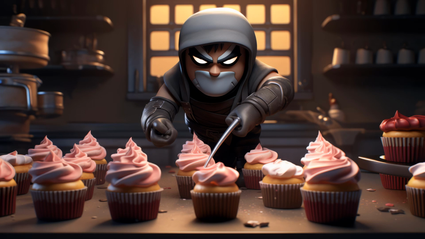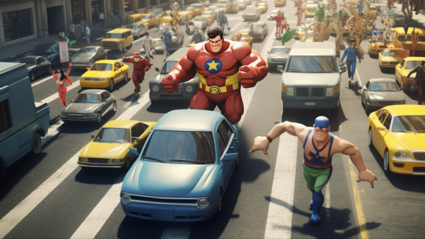Entering the 21st century, the medium experienced another shift, this time towards more adult-oriented themes. Shows like The Simpsons, Family Guy, and South Park demonstrated that cartoons could handle mature topics with humor and satire.